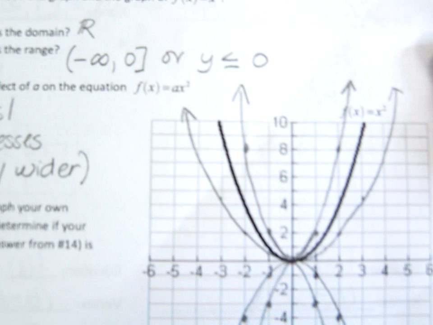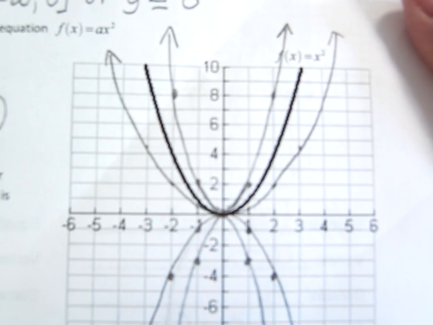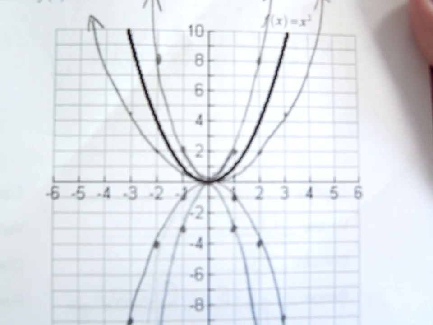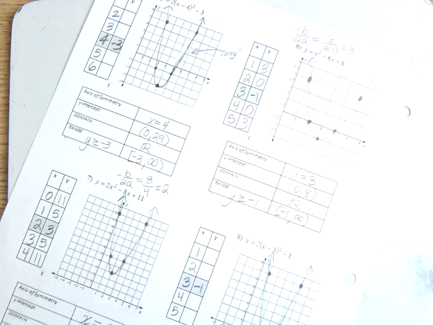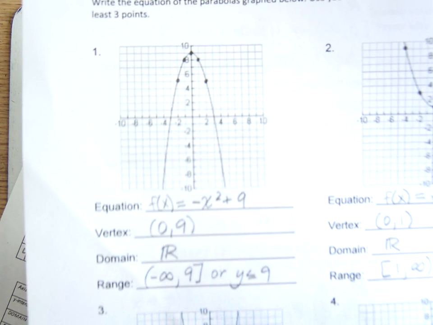And number 14, I said it stretches or compresses it or moves it narrower or wider. And it's perfectly fine if your words are different from mine. We had not gotten into the very specific things we did just now on the chart. All right, checking answers to the practice questions.